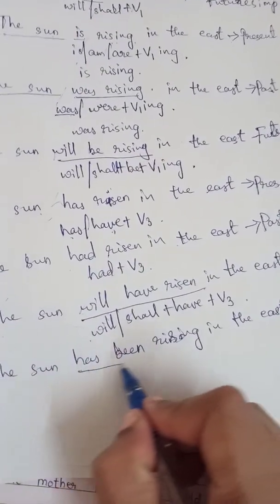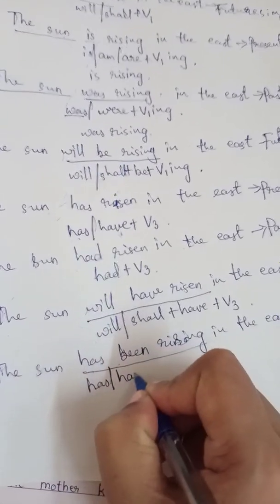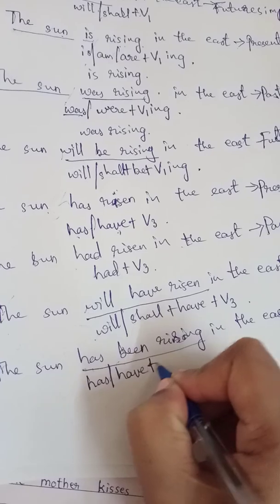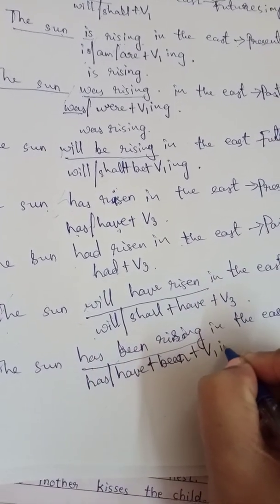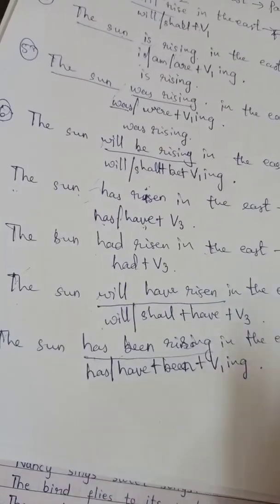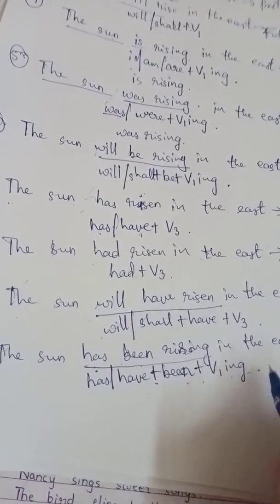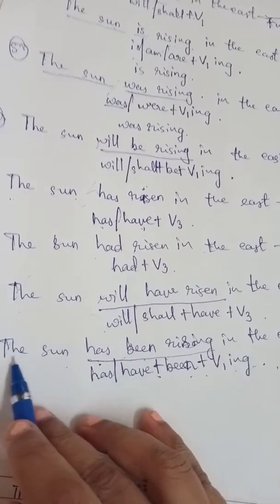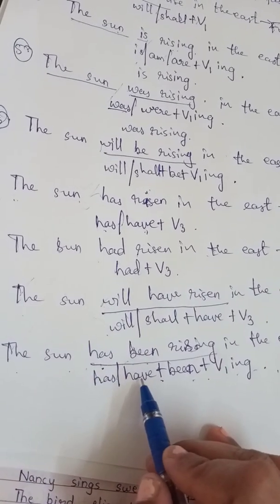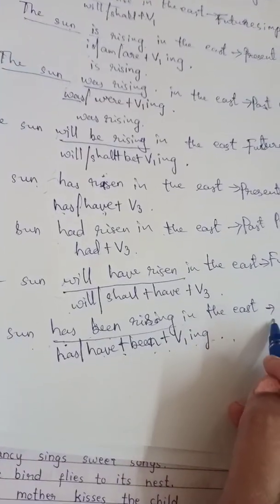So in the present perfect continuous form, how will the verb form be? Has or have plus been plus V1 ing. When the subject is singular, you will use has. When the subject is plural, you will use have. The sun has been rising in the east.